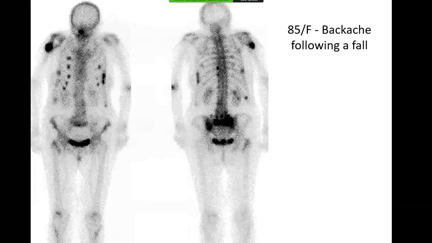So my differential for this appearance is a rib fracture, and I would like to compare it with the X-ray images also, if they are available.